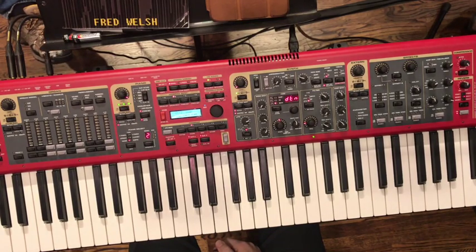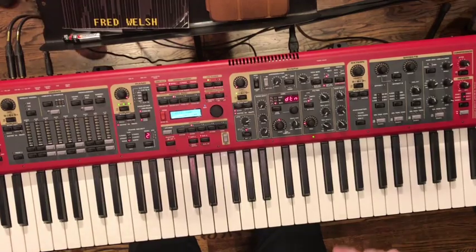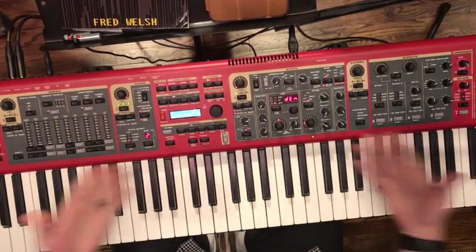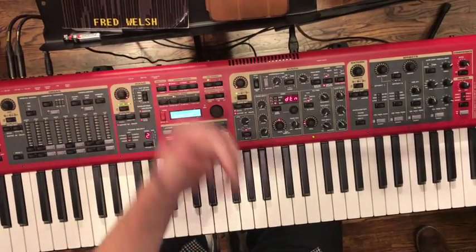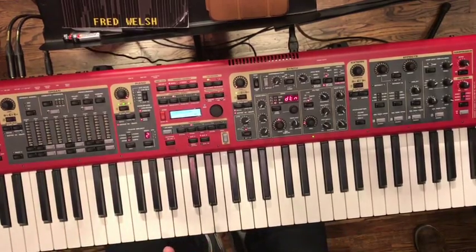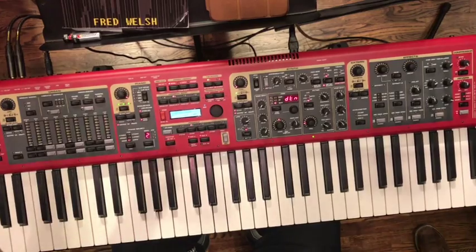So, a quick review of the keyboard. This is a very visual part of it, and I feel like you guys will get more if you gather around and see these controls. So, this is the beautiful Nord Stage 2. Wonderful keyboard. You guys know. You're all keyboard players, right? Correct assumption? No. I'm not.